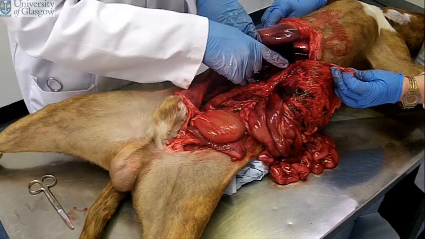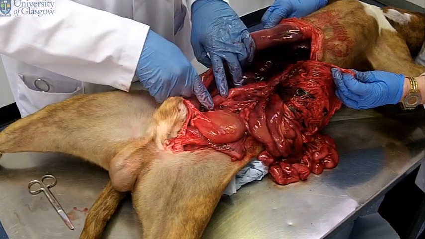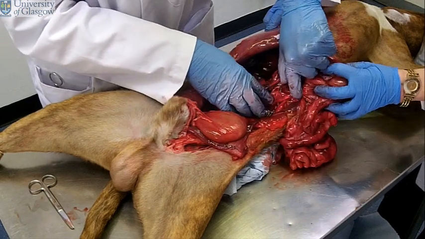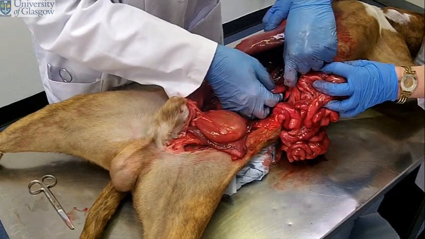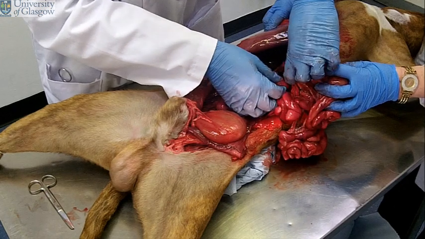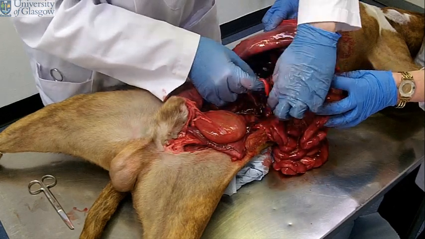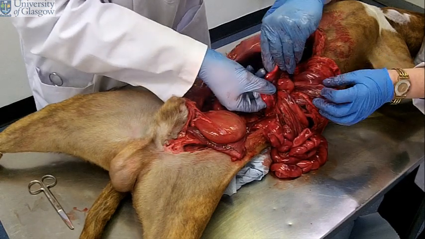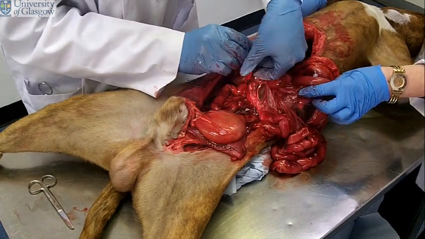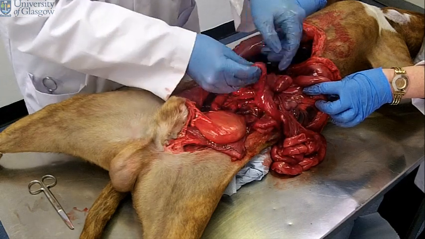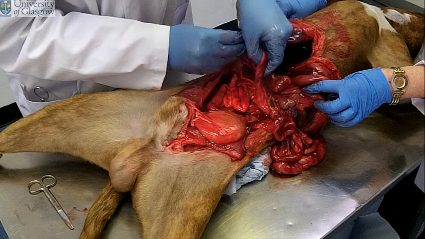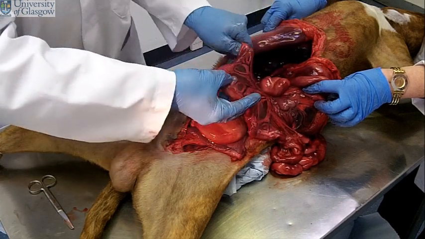So we've got pylorus, descending duodenum, caudal duodenal flexure, ascending duodenum coming up here, and then the ascending duodenum goes around the front of this root of the mesentery and is going to turn into jejunum. We're now going to trace through the jejunum. So I'm now pulling on jejunum here, and as we go through, you can see this is all loops of jejunum. And we just have a quick look at this loop here.